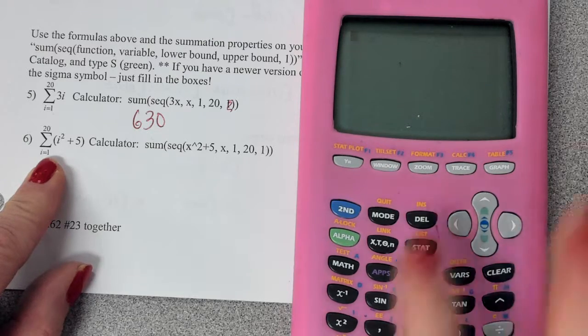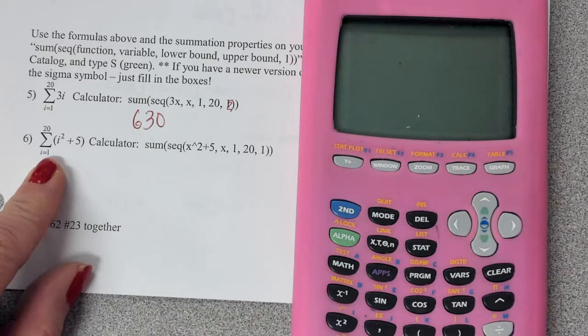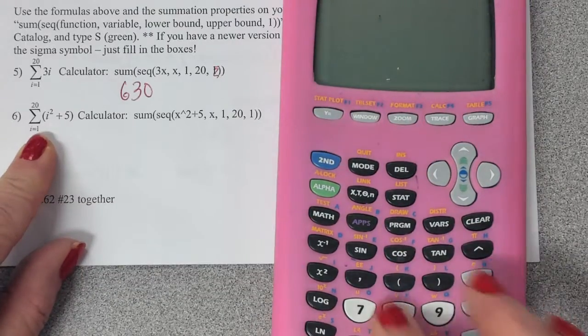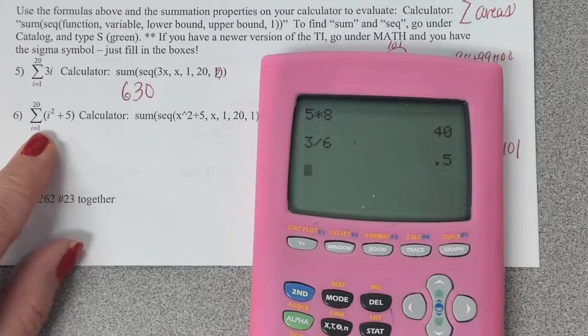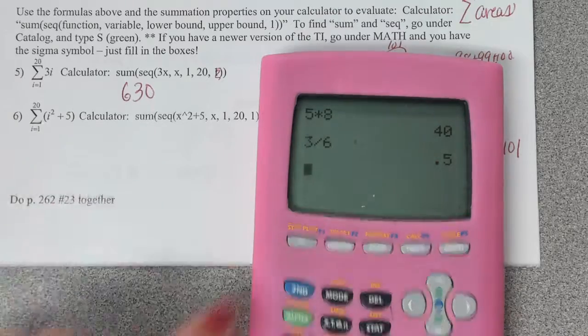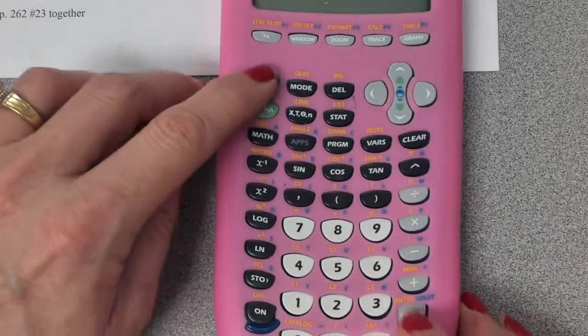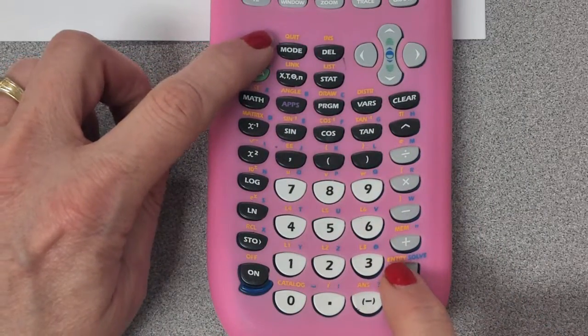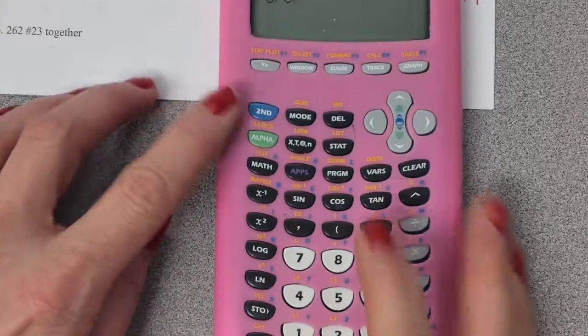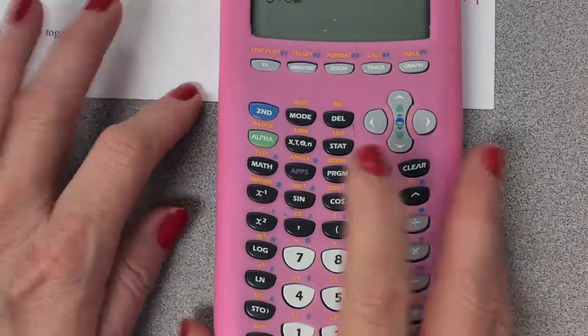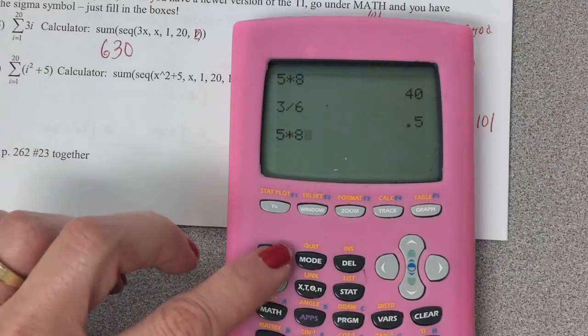All right, but let's say you don't have it and you want to go back to that catalog again. Well, here's the nice thing. Let's say that I've done some other math, and I want to go back to what I did before. On these older calculators and the newer calculators, I can push second enter. And that's going to take me back to the last problem. Push second enter again, and it takes me back to the one before.